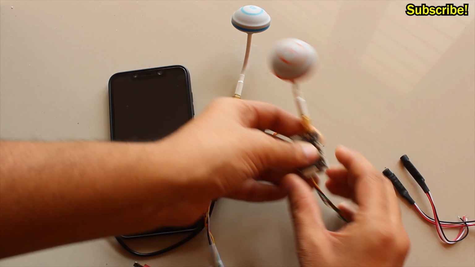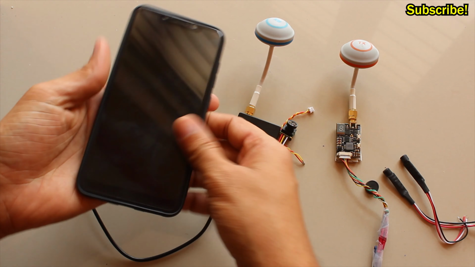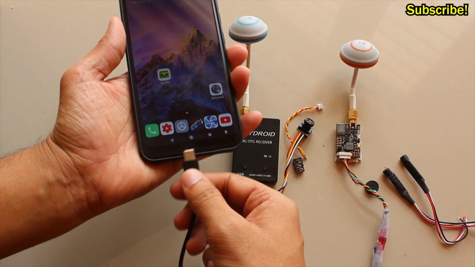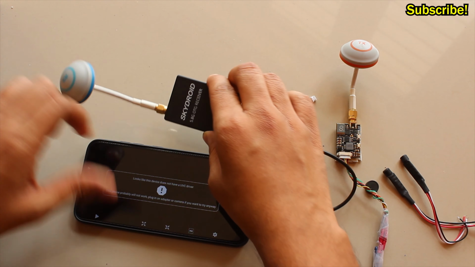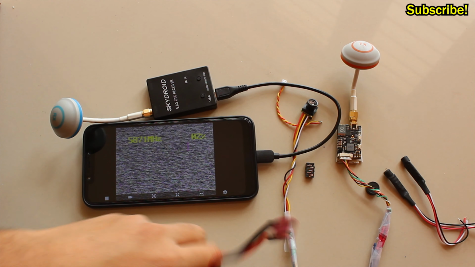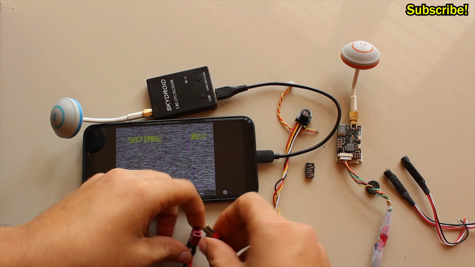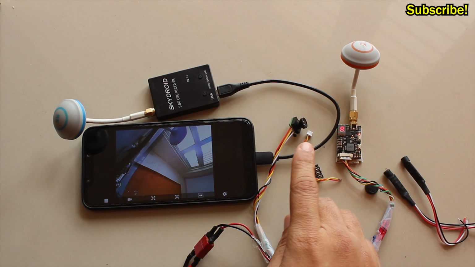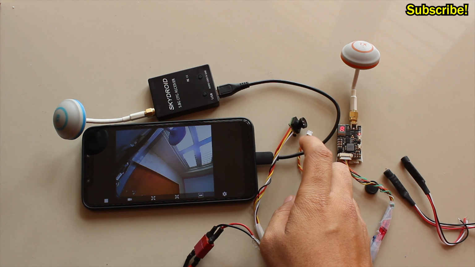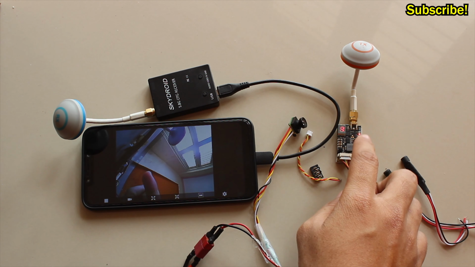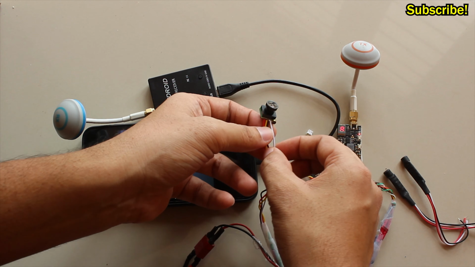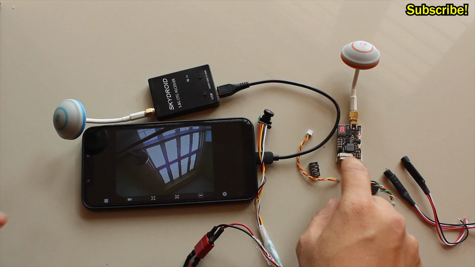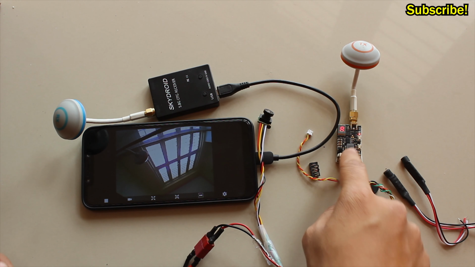So I'll just connect this to the transmitter and connect the video receiver to my phone and open up Go FPV, and I'll power up the transmitter. So because this camera has a microphone attached to it and my video transmitter has an audio channel as well, I've connected the white wire from the FPV camera to the white channel of the video transmitter.